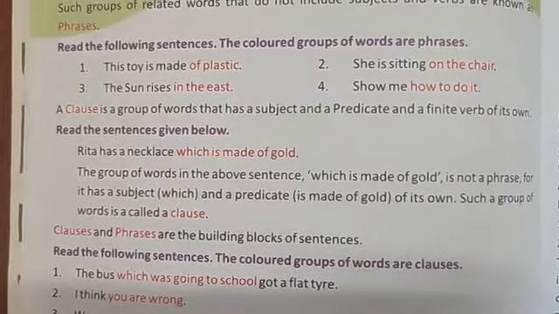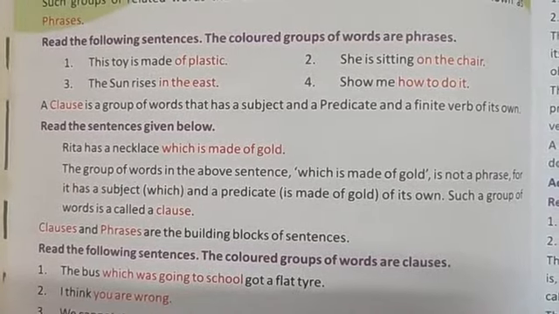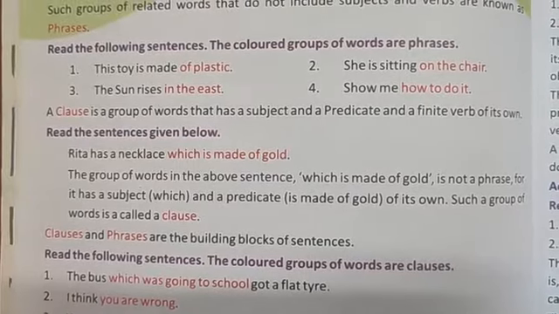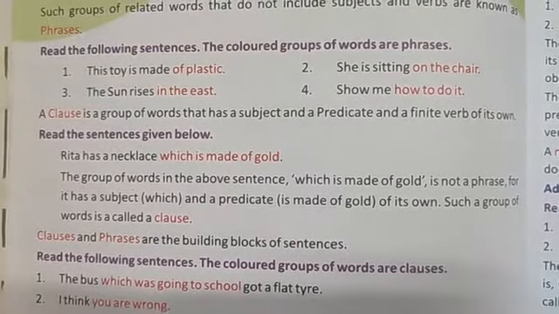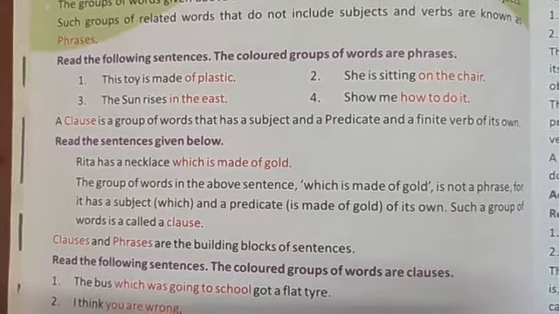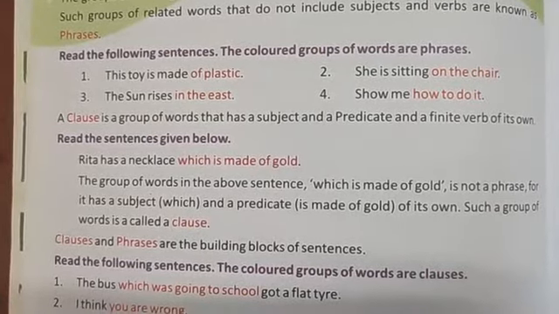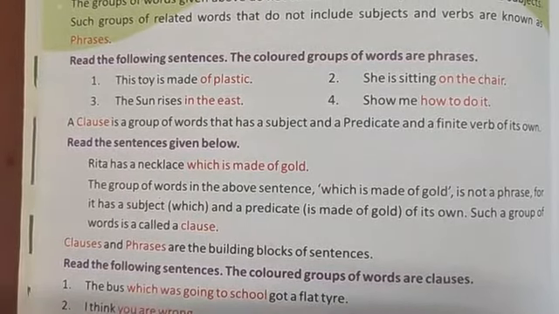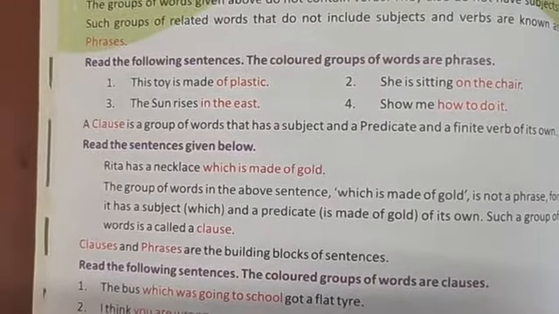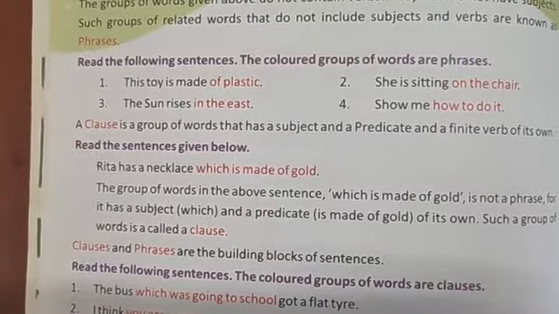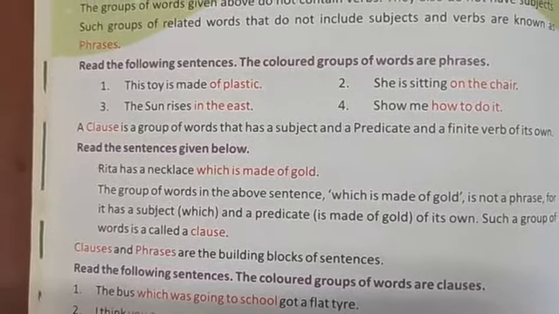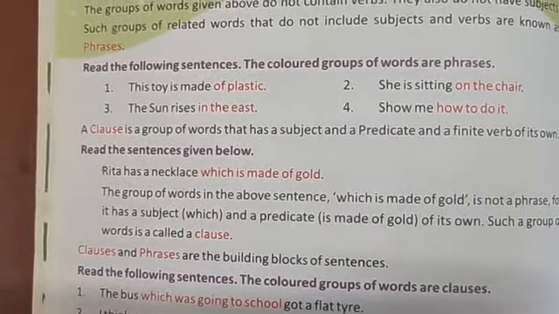Now see, next is our clause. Clause is also a group of words. A clause is a group of words that has a subject and a finite verb of its own. But sometimes it makes a complete sense, sometimes it does not make a complete sense. When it makes a complete sense, we call it a principal clause. When it does not make a complete sense, we say it is a subordinate clause.